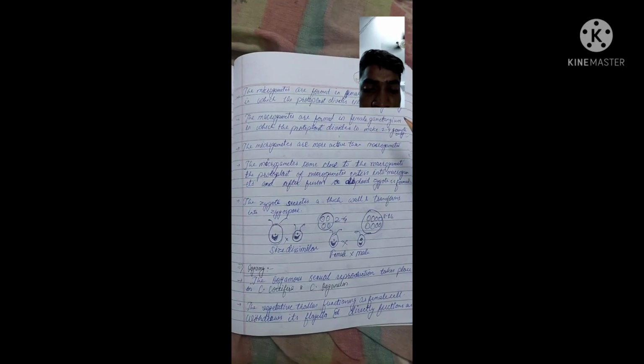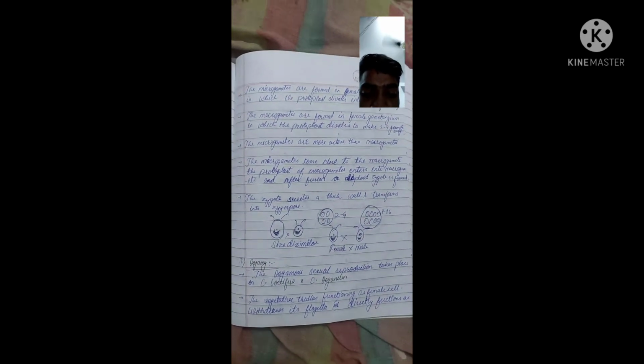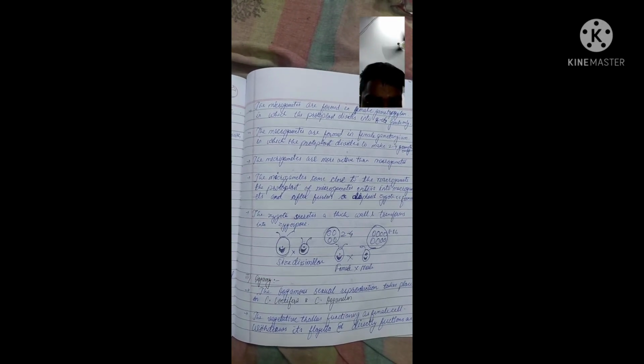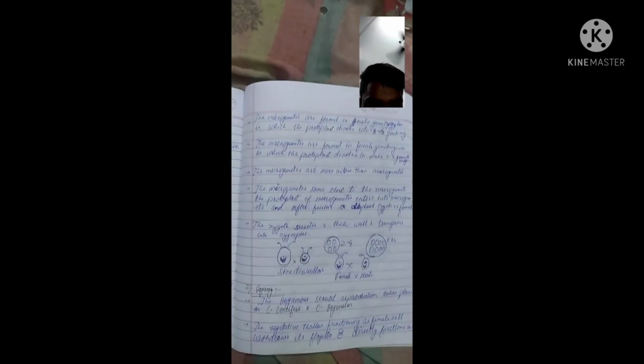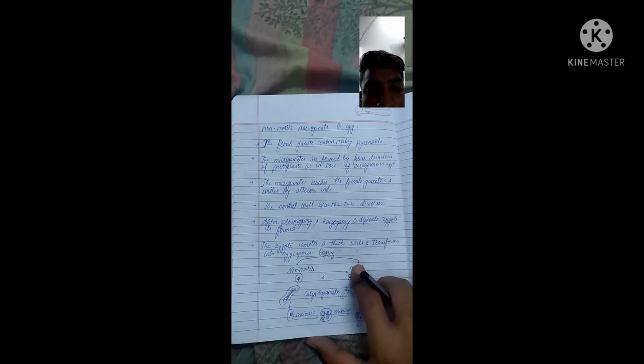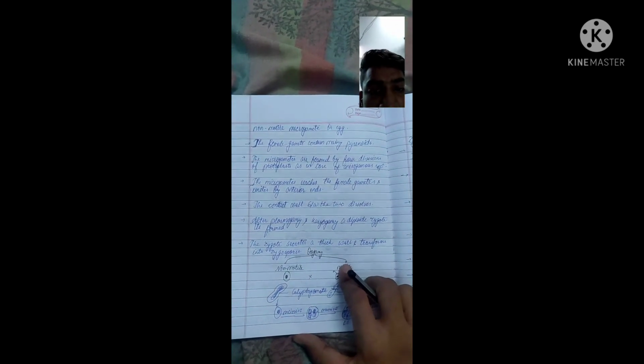Oogamy: in oogamy, the gametes are not morphologically and structurally the same. Oogamous sexual reproduction takes place in some species. The vegetative thallus functions as male and female cell with flagella, and directly functions as a non-motile macrogamete. The male gamete contains many pyrenoids.